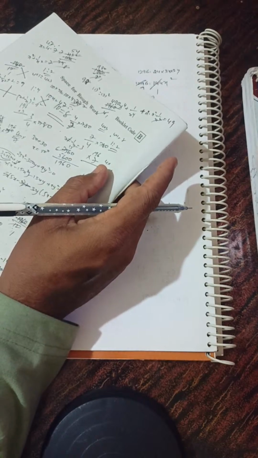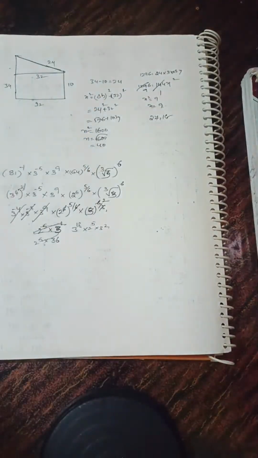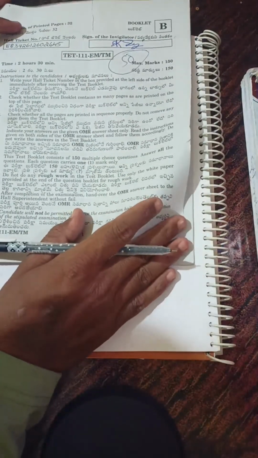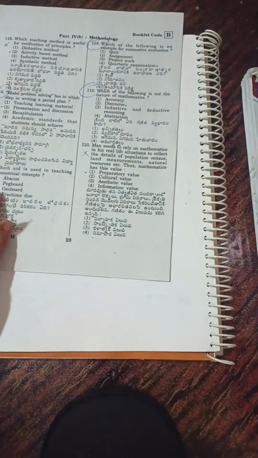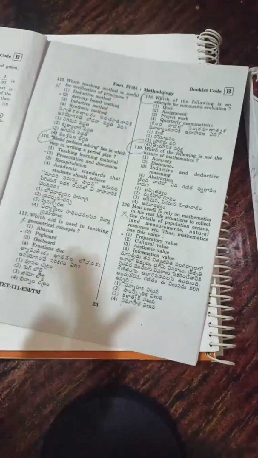Okay. So tomorrow we are going to continue our class. That's it for today. Tomorrow I am going to solve 1 or 2 papers and remaining subjects also I can show you.